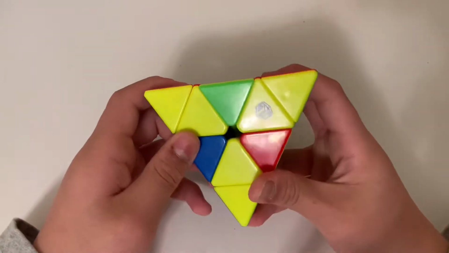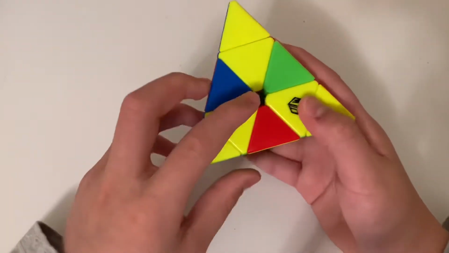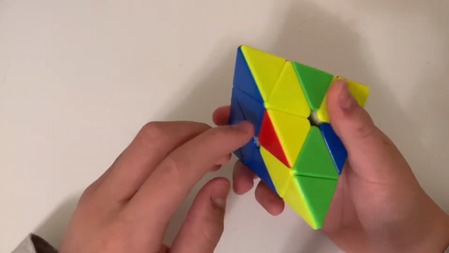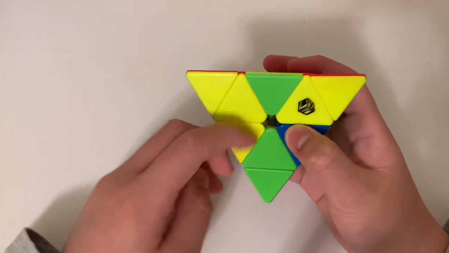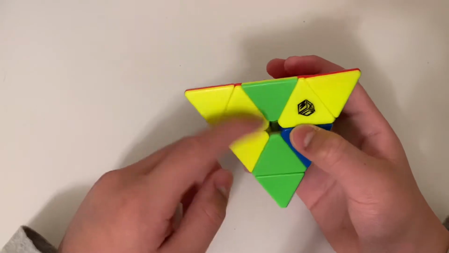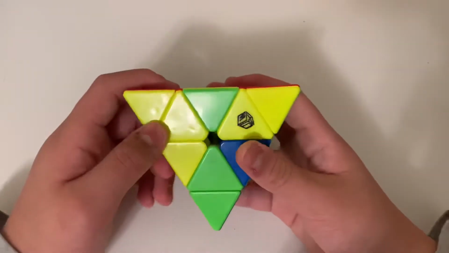So what do we do? Well, we just turn it one more time. And after you see that, if you turn it one more time, it's going to be matching over here. So these colors are matching. Even though this color is not matching, it's just the place that you're facing.